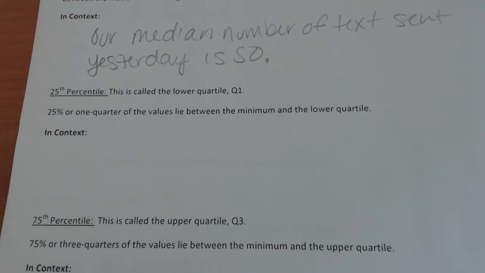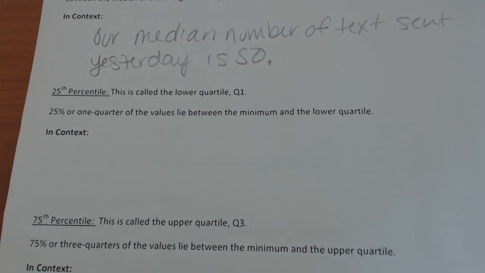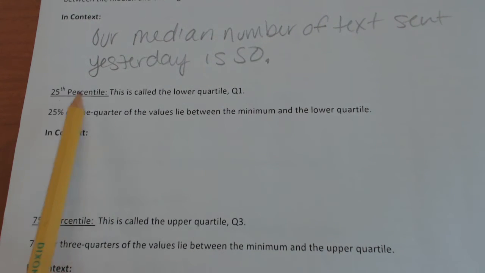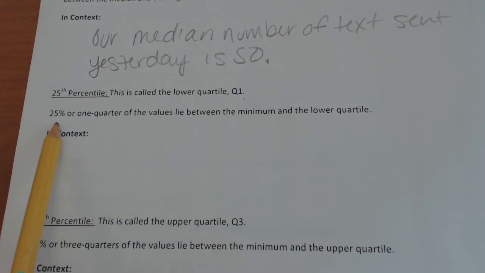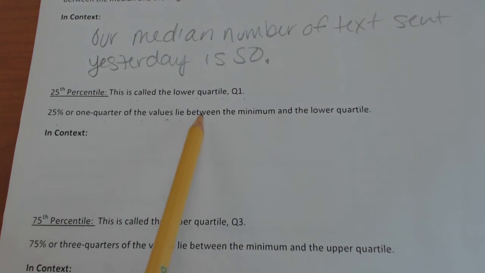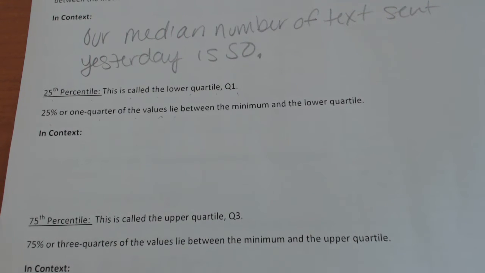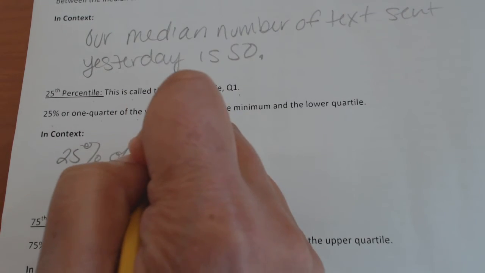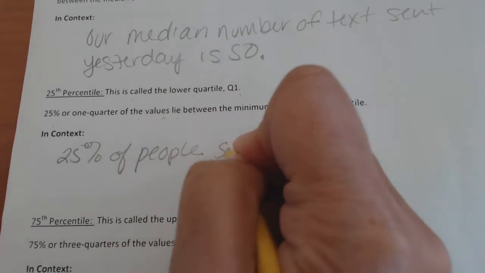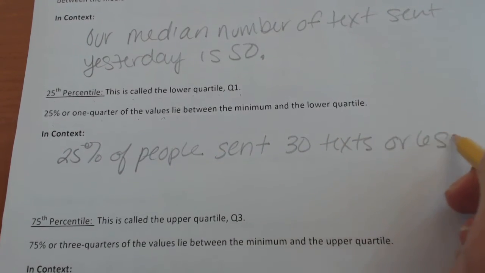Okay, what is the 25th percentile? Because we got a 25th percentile, and we got 30 texts if you look back. So let's see what this means. The 25th percentile is called the lower quartile, which is quartile 1. That means 25% or 1/4 of the values lie between the minimum and the lower quartile. So that means 25% of the people sent 30 texts or less.